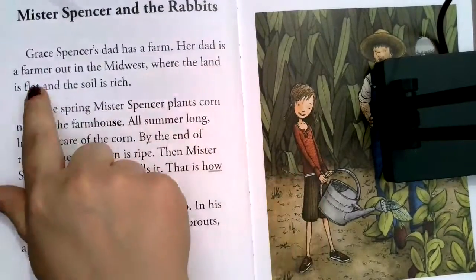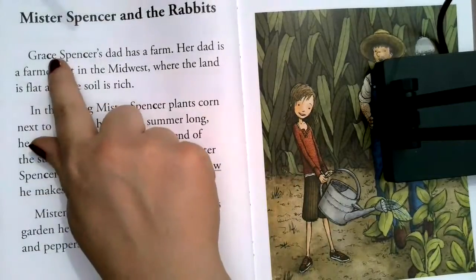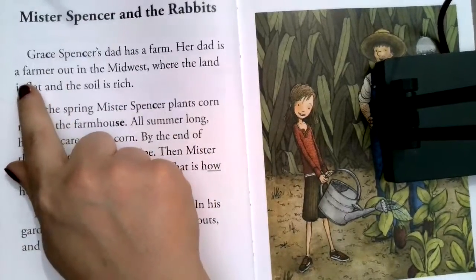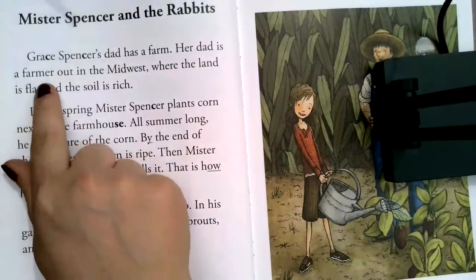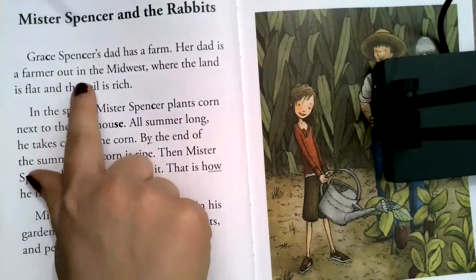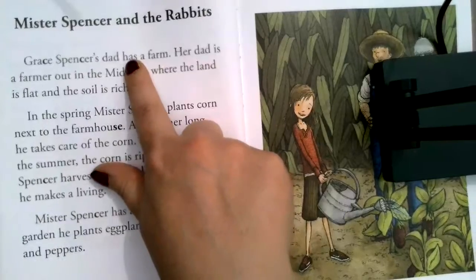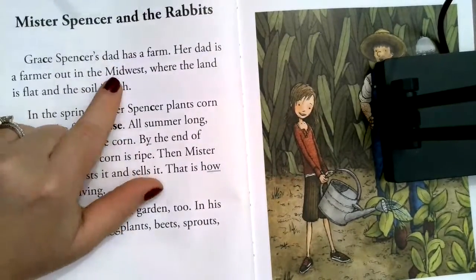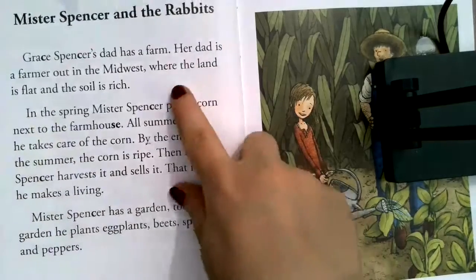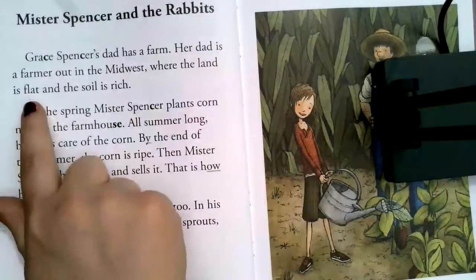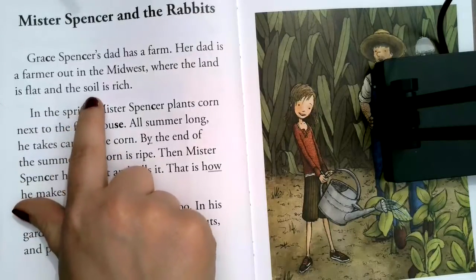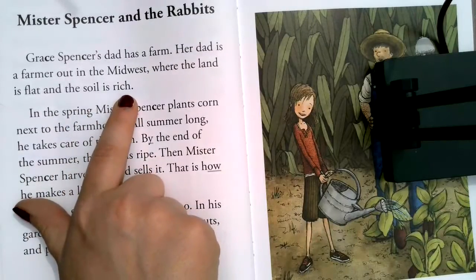Her dad is a, well, I see the word farm, and then I see an R-controlled vowel, so it's a farmer out in the Midwest, where the land is flat and the soil is rich.